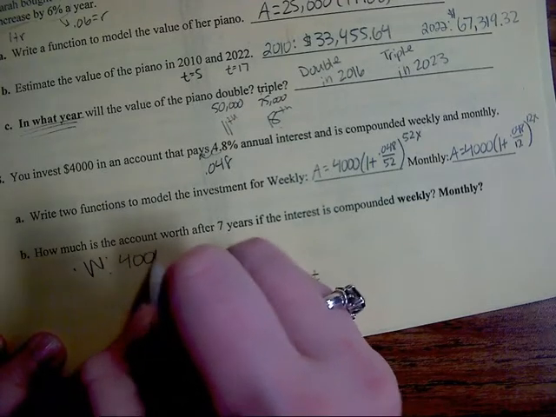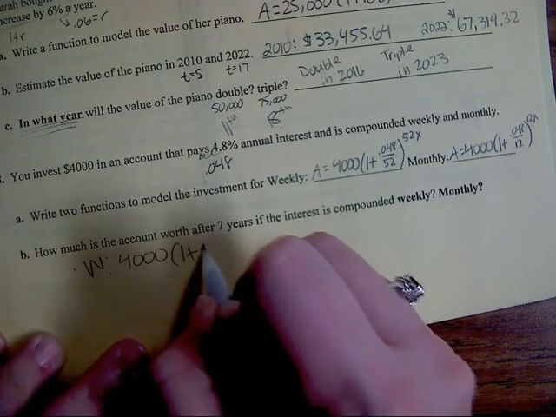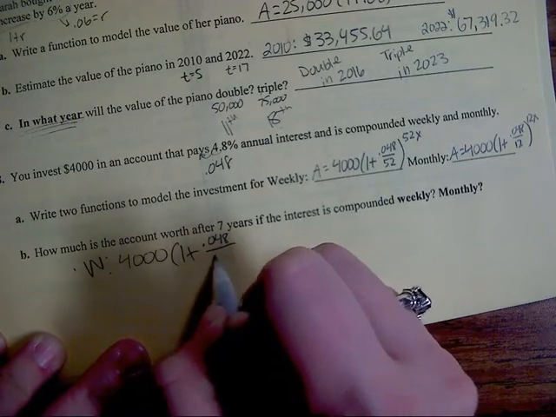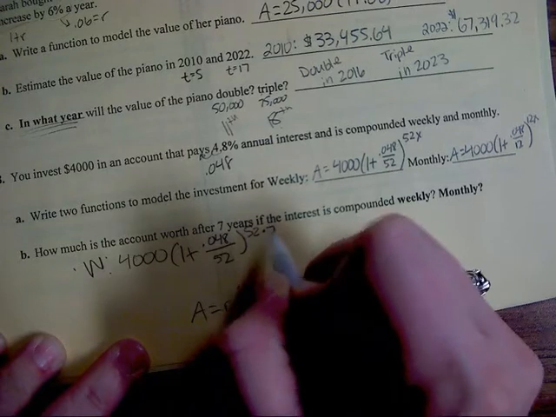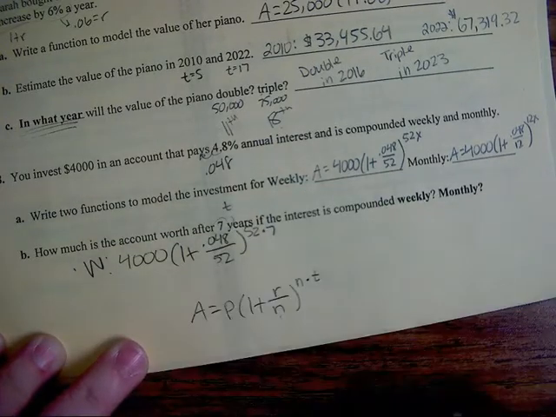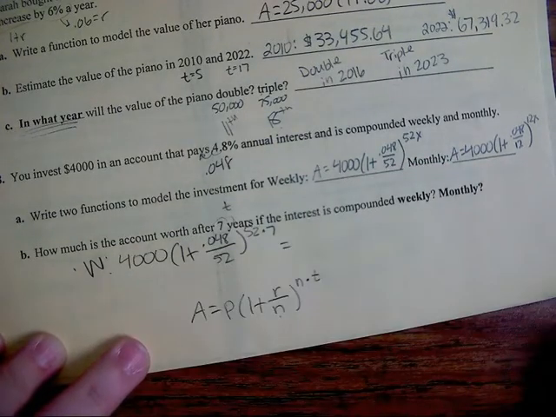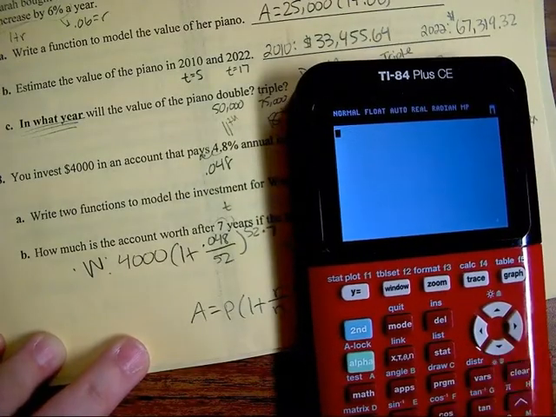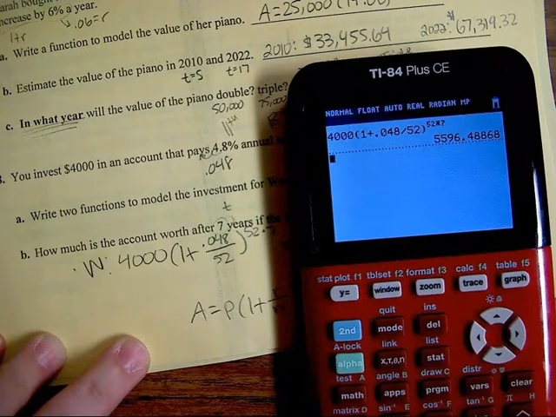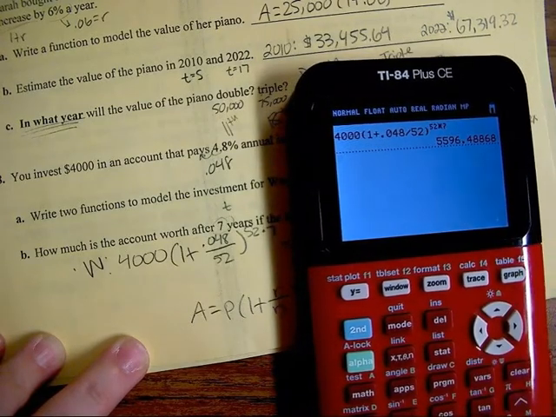4,000 times 1 plus 0.048 over 52 raised to 52 times 7, because this is our t now. Okay, that is going to give me 5,596.49.